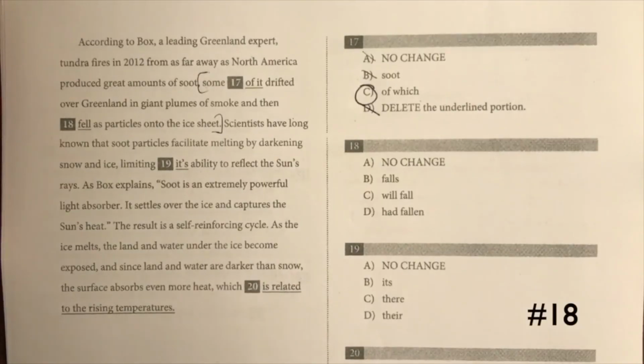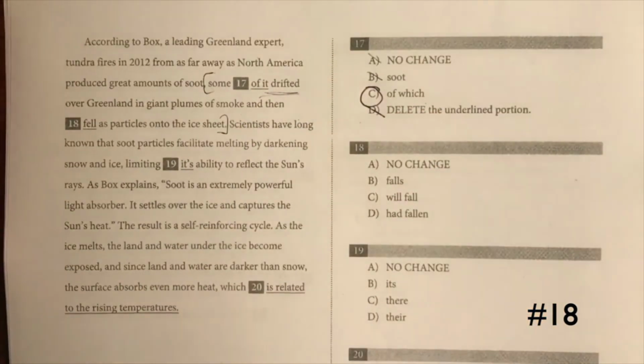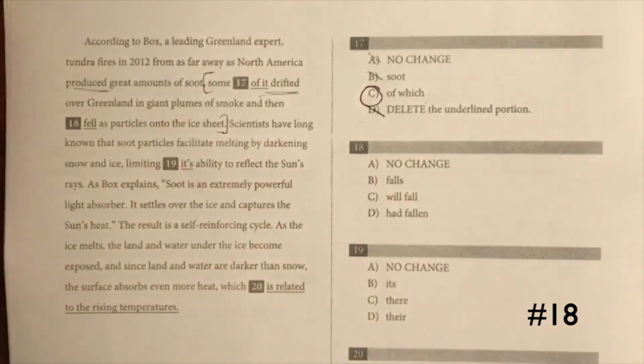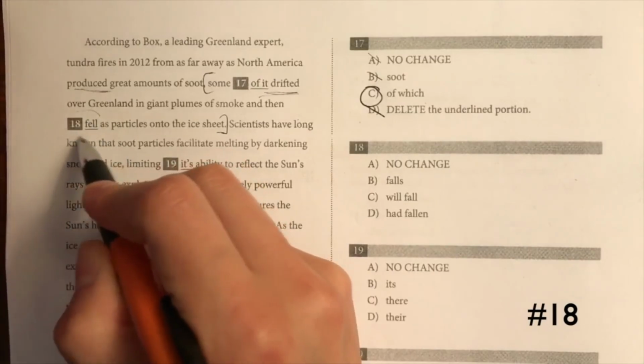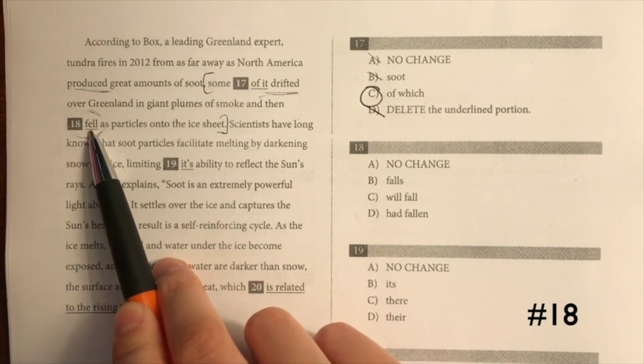Question 18, we're revising. I'll start from the beginning of this clause. Some of which drifted over Greenland in giant plumes of smoke and then fell as particles onto the ice sheet. So we know that the tense of this sentence is already in the past tense because we have the verb drifted over Iceland and produced a great amount of soot. So whatever verb tense this has to be in must be in the past tense. So we see fell is already in the past tense.